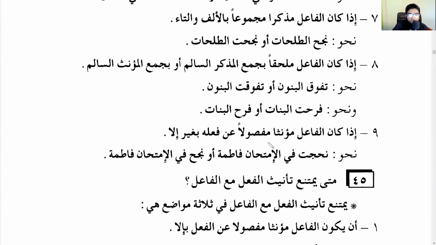9th, إذا كان الفاعل مؤنثا مفصولا عن فعله بغير إلا. The 9th condition where it is allowed is if the fa'il muannath is mafsul, there's a gap between it and the verb, fairly without illa. You cannot do that with illa. For example, najahat fil imtihani Fatimatu. Now, where's the fa'il? Najaha and Fatima. So this is the verb and this is the subject of the verb. They are very far away, so it's very weak to apply here. So both are fine. This is feminine, this is also feminine. But you can use masculine also. Najaha fil imtihani Fatima too.